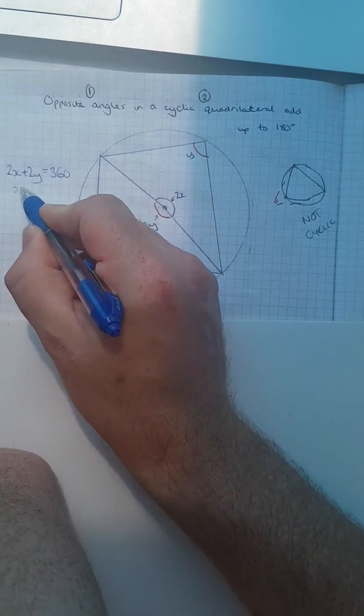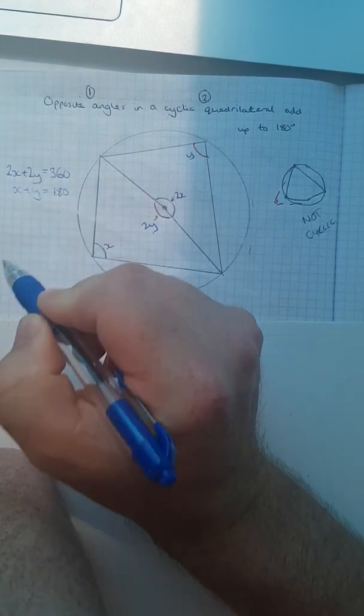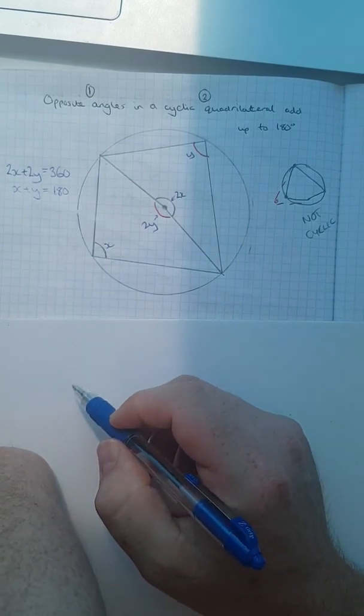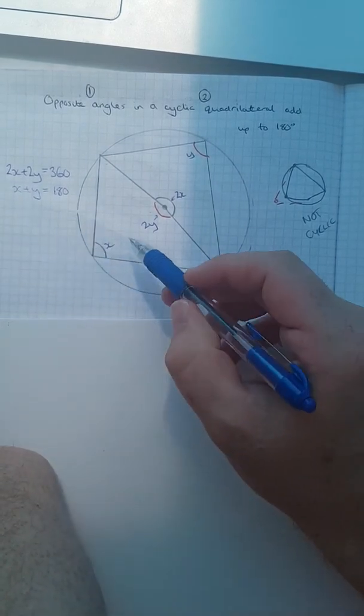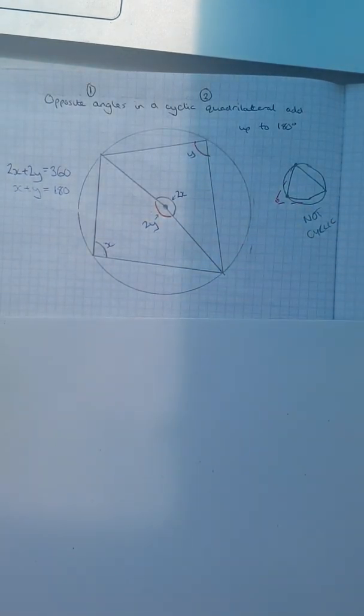Therefore, 1x plus 1y must be half of that, 180. These two happen to correspond to a pair of opposite angles, and therefore the opposite angles make 180.